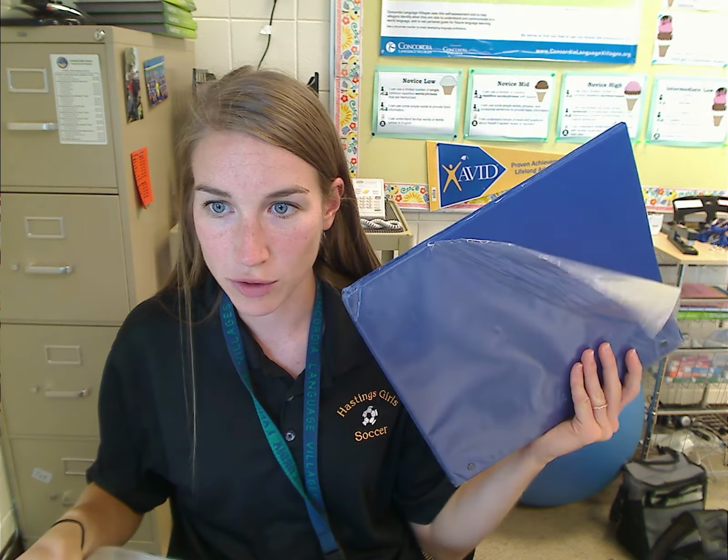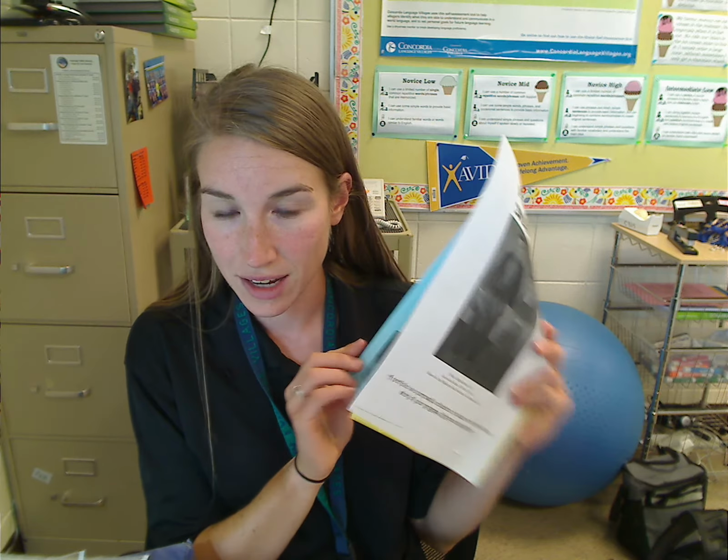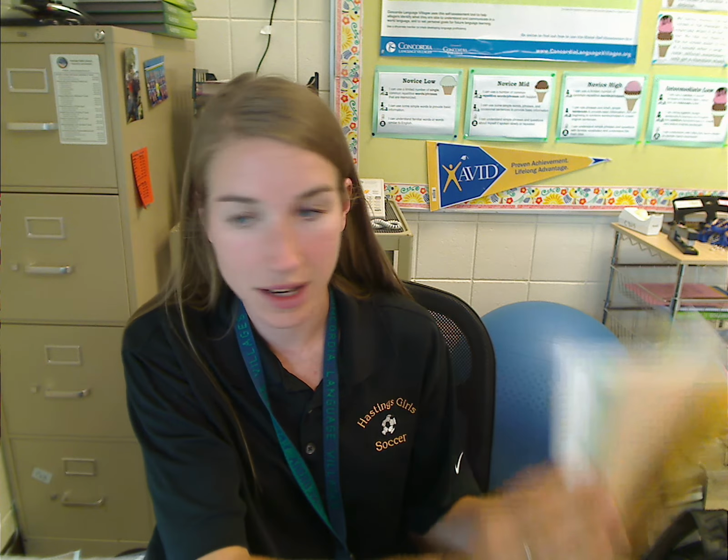So to start off, you're going to need your binder that you will use for your Spanish portfolio. You will need 10 of these page protectors, 10 of them. And then you will need the papers that you got in Spanish class from your teacher. You can also find these on your Schoology page, but they're in color, so it's great to get them from your teacher and have them all in this order.